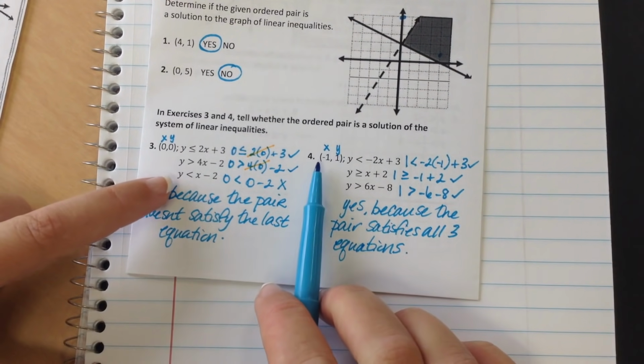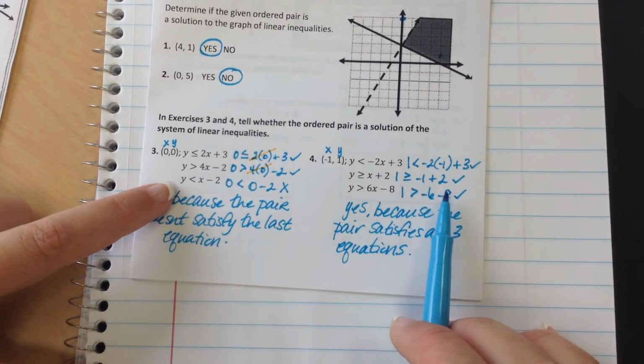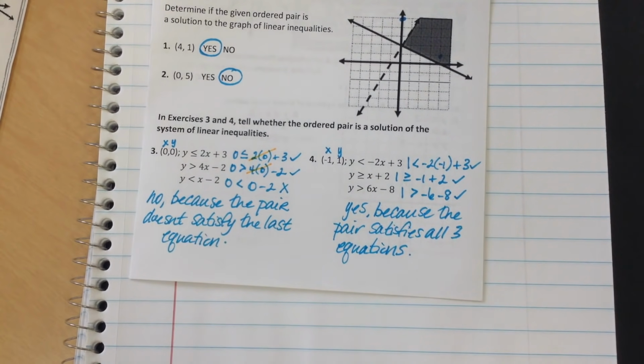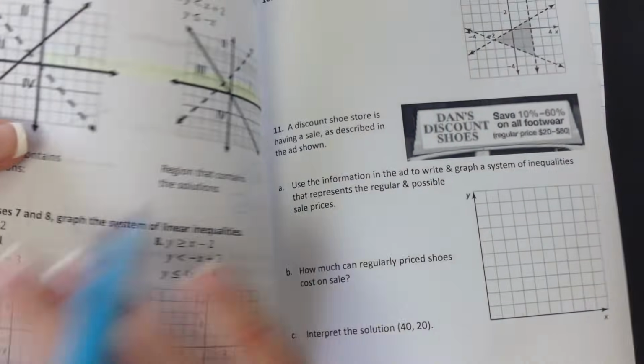Okay, so basically take the pair and plug them back in. If it makes the statement true for all three equations, it is a solution. If it does not, it's not a solution. Let's move on to the next part.